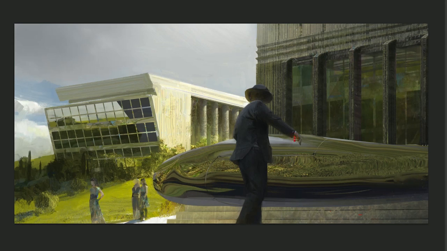So there's a bit of bounce there, and there's a little bit of green bounce in the shadow part of his hand as well. So he's got this cool skylight there, and then bounce coming into the cool part of that hand.